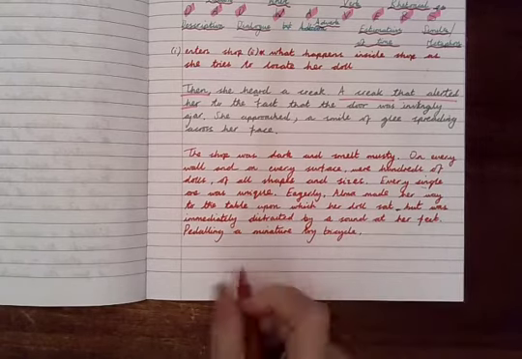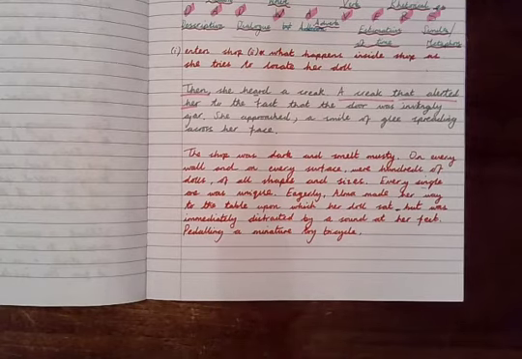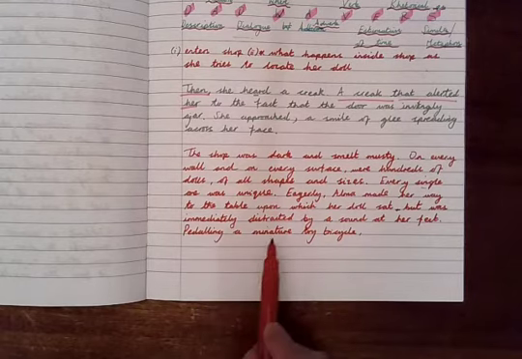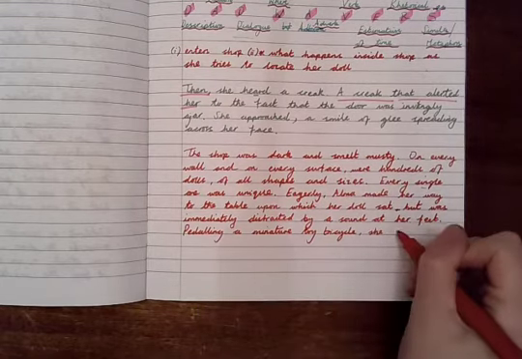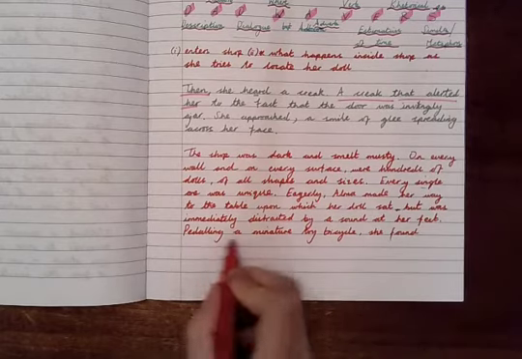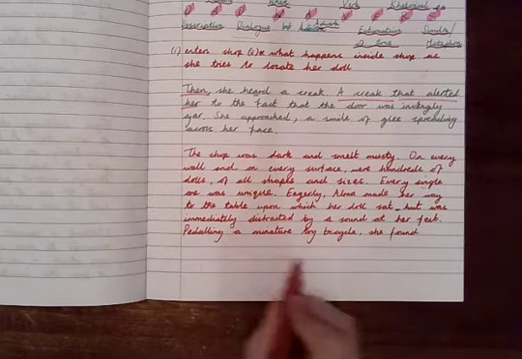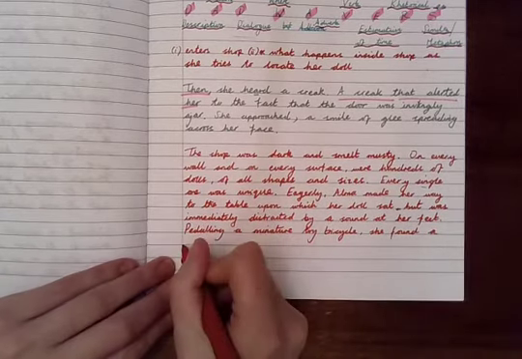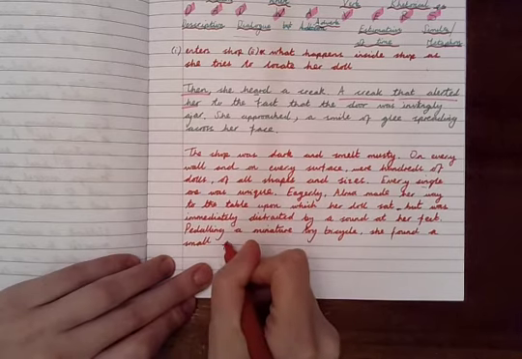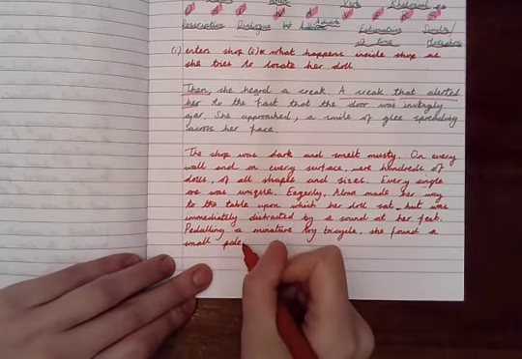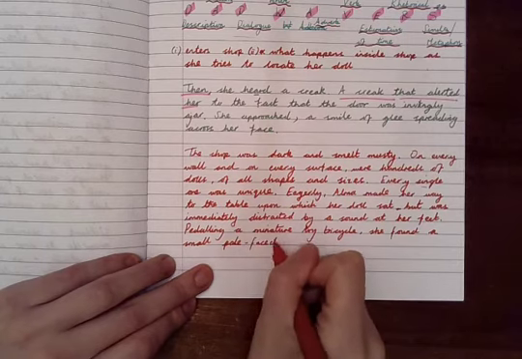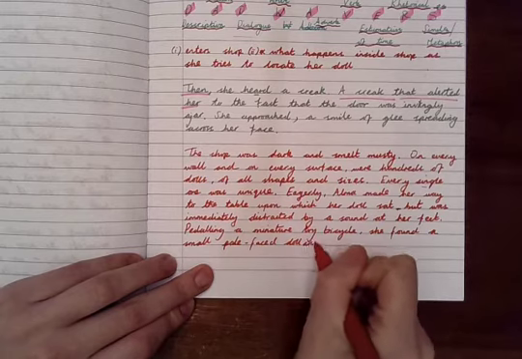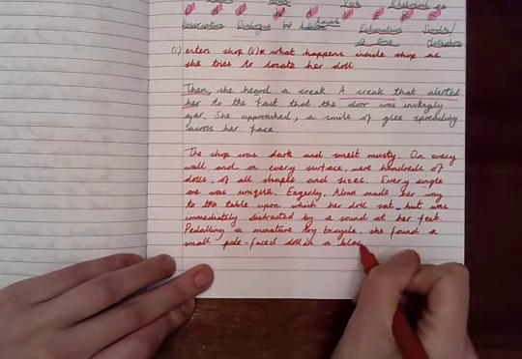Again, it's really key to include that it's miniature because then the reader will start to gain an understanding of what's happening. Pedaling a miniature toy tricycle, she found. So in this case, I've started with the action, what the little boy was doing. She found a small pale-faced doll. I'm using my expanded noun phrases to add to the description. A small pale-faced doll in a black suit.